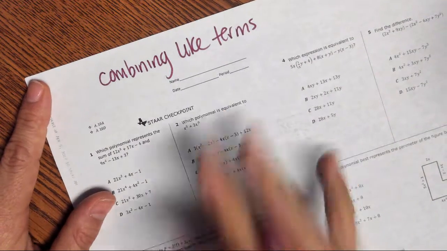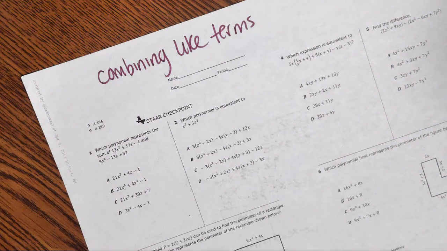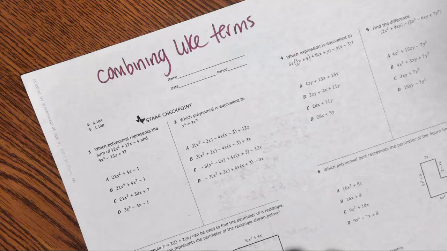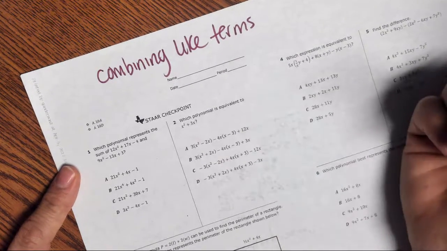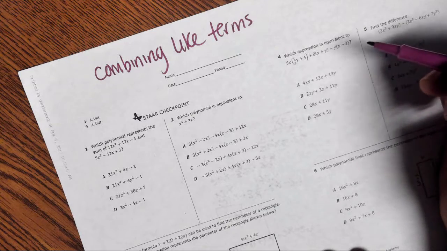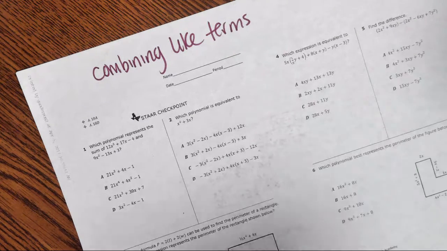So instead of solving, you're just combining like terms. Alright, so I'm going to go ahead and work out number 2, number 4, and then number 5.